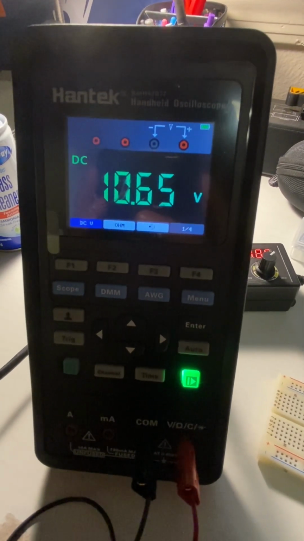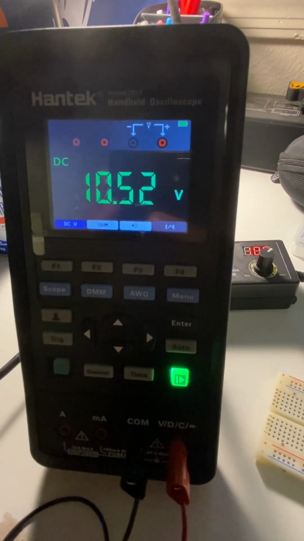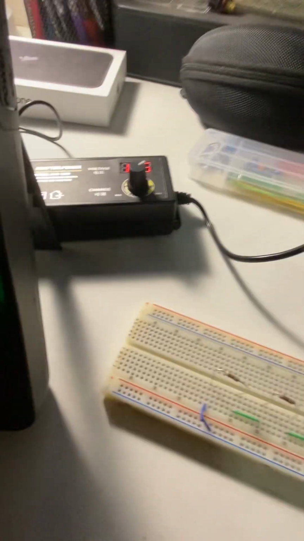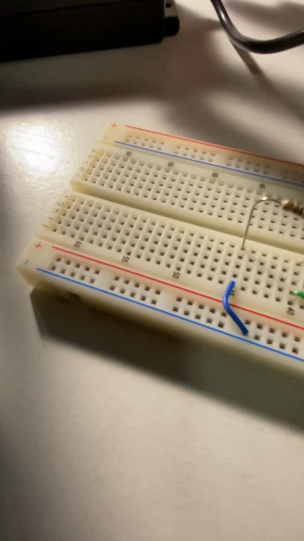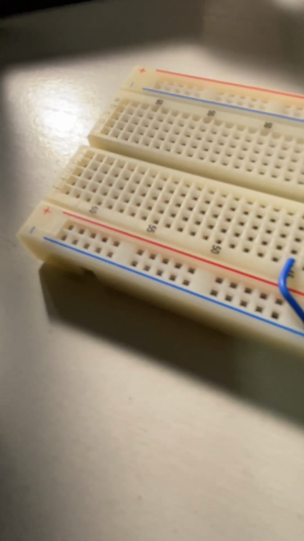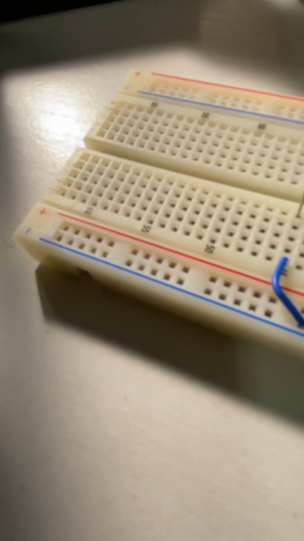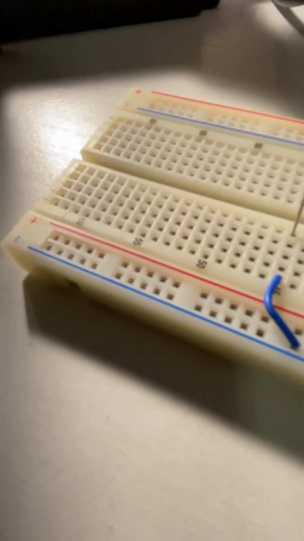We measure this on our multimeter. Sorry, you have to adjust it a little bit. Let's see. There it is, 10.5 volts, and that's from our voltage source.